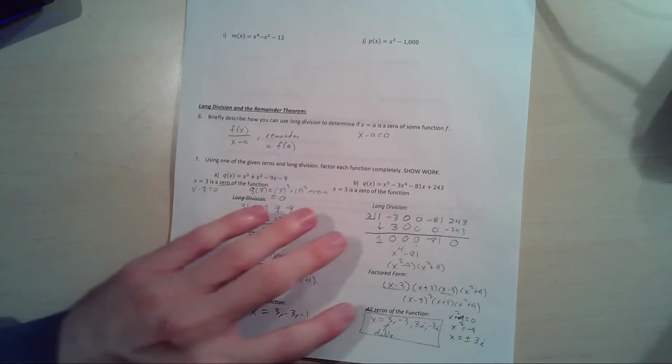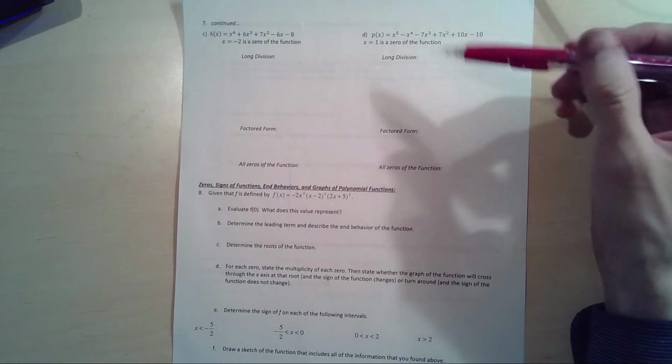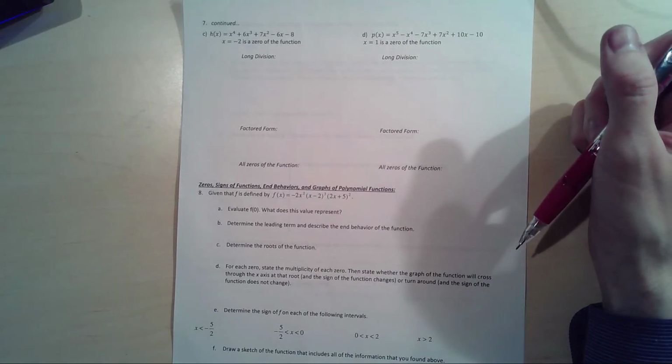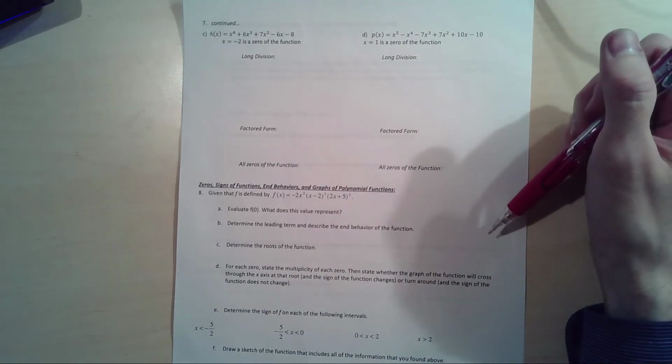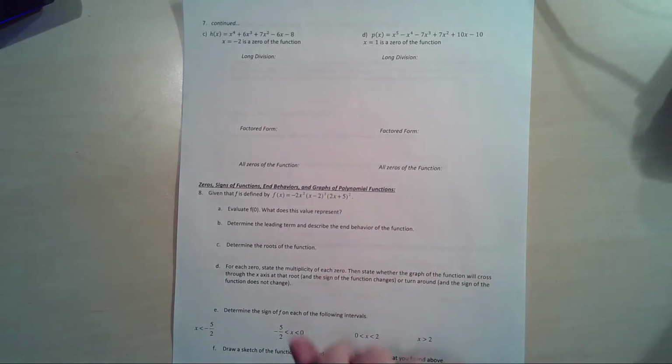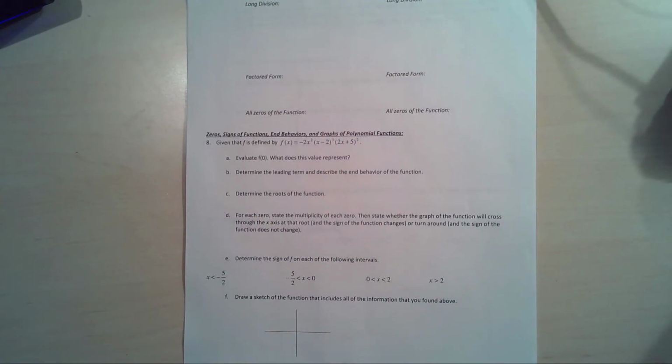Not too bad. Let's go on to the next page. Next page, honestly, just more of the same stuff. I really don't think we need to be spending too much more time doing it. We will need to factor like this in the test, but we've already covered 2 of them. Let's move on to number 8 here.